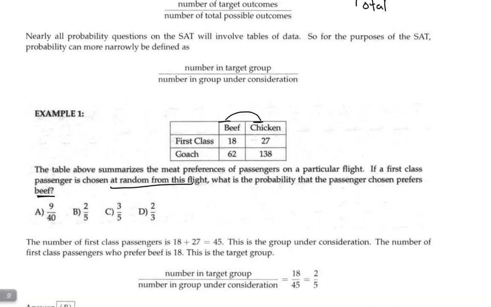Okay, so there is a certain category, which is the first class. That's the first one, and the second one is the coach. For the first class, you have 18 people or passengers who have chosen beef over chicken, and you have 27 who have chosen chicken over beef.